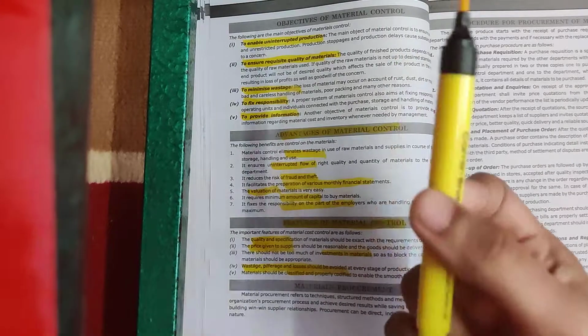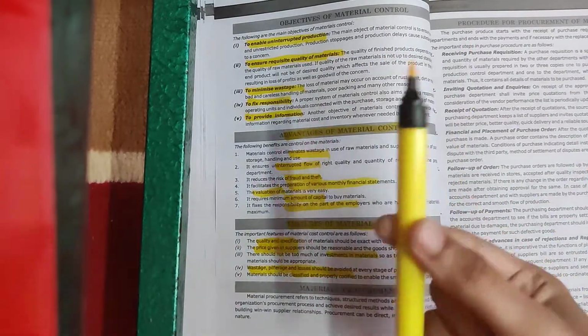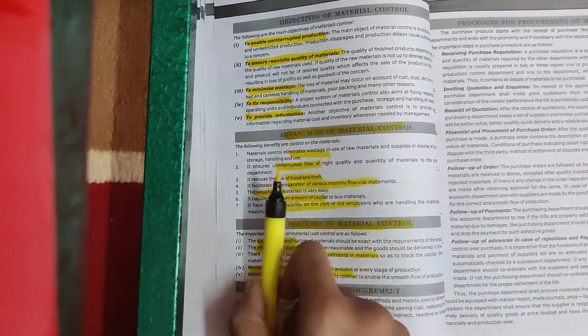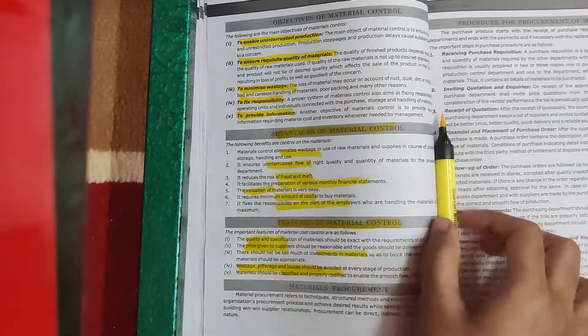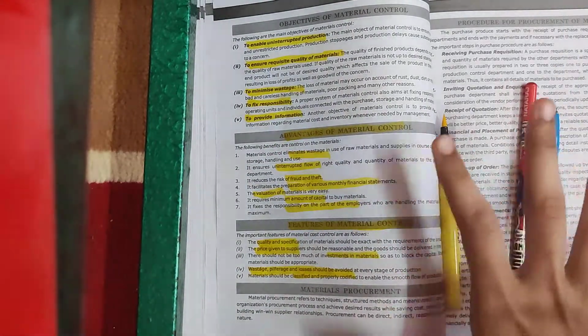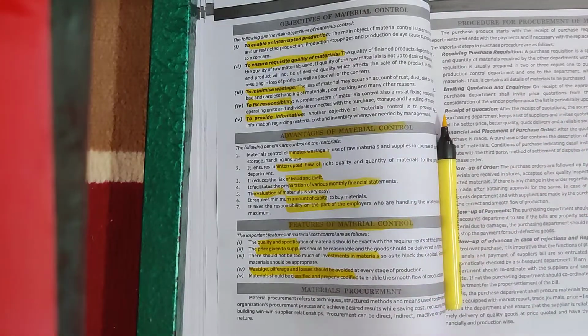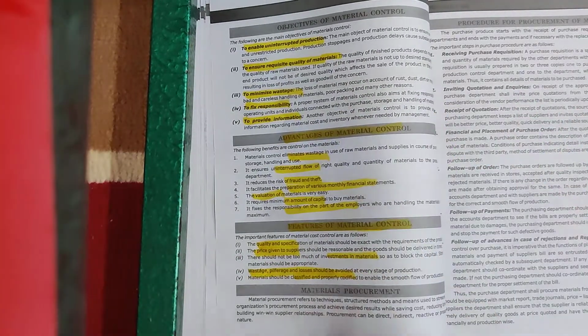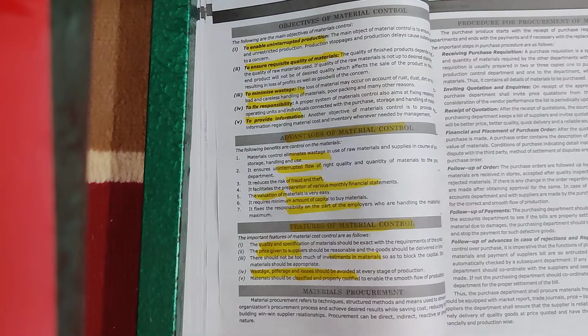Suppose I'm purchasing 10 yellow pens and 3 green pens. You need to classify them: these are the 10 yellow pens which I have, now these are the green pens or the blue pens, and you have 3 pencils and all of that. You need to classify it accordingly. Classification is very important.